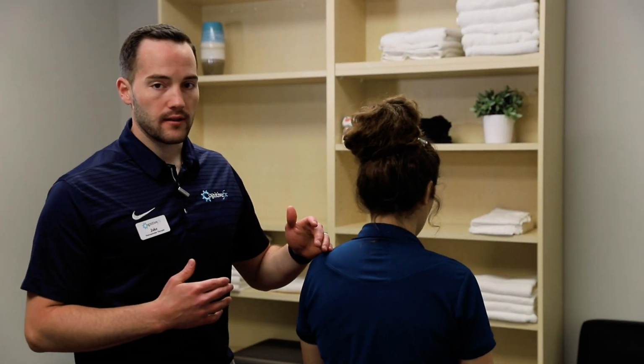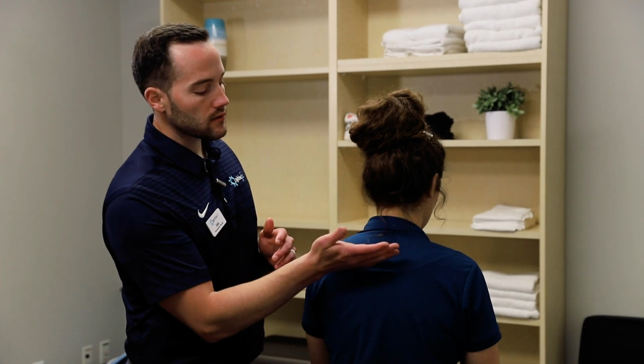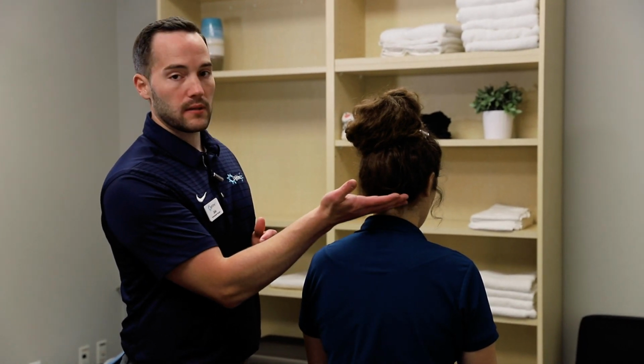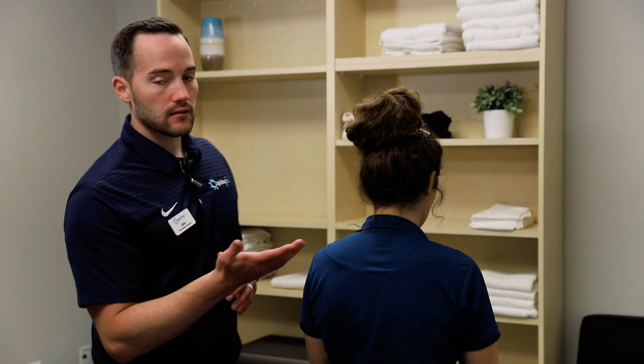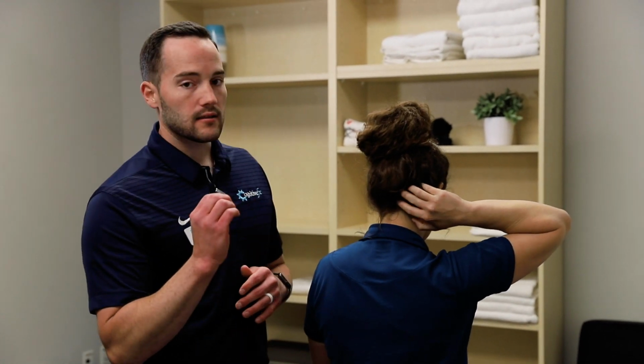After you've worked the trap area, we're going to move up to the suboccipital. That's where the base of your skull and your neck come up and meet. So I'm going to have Alyssa take her right hand, use her fingertips, and try to find that suboccipital region.